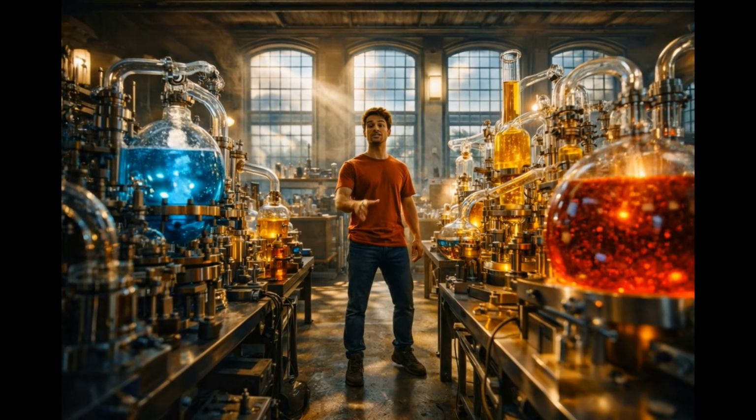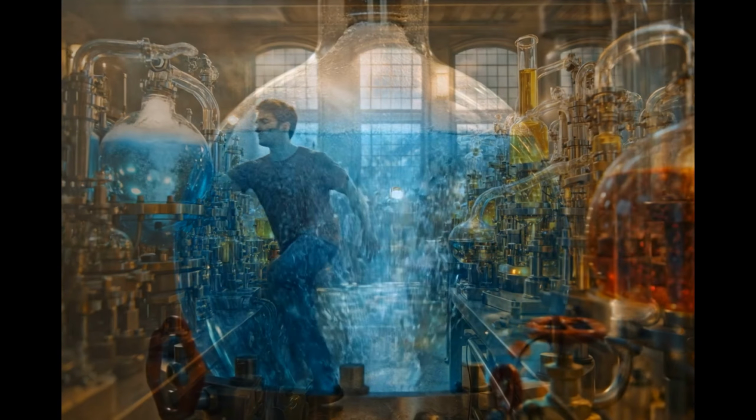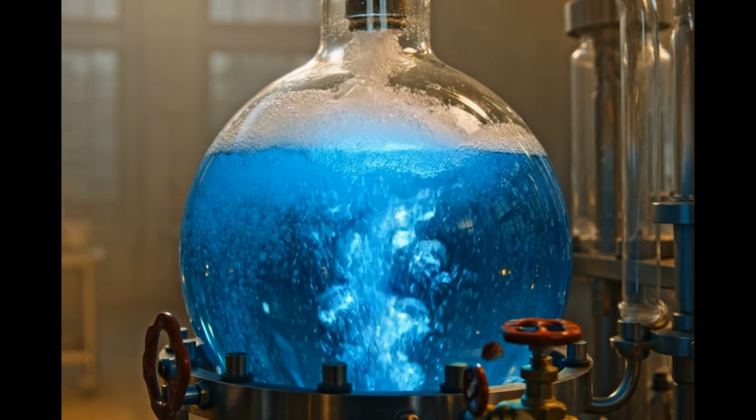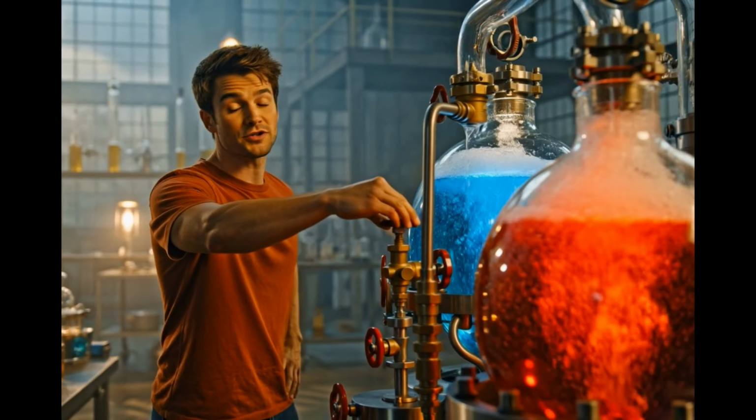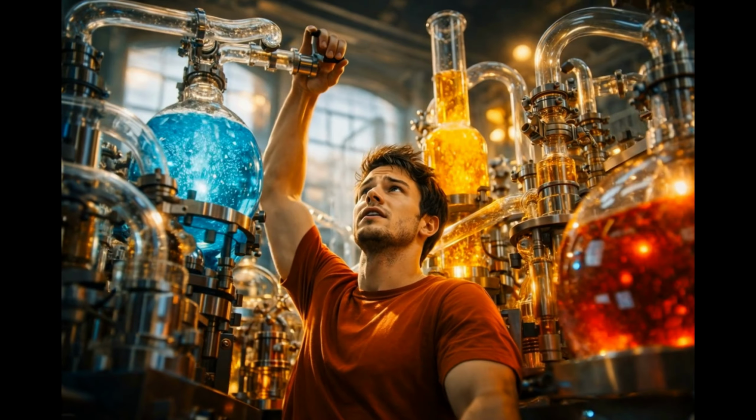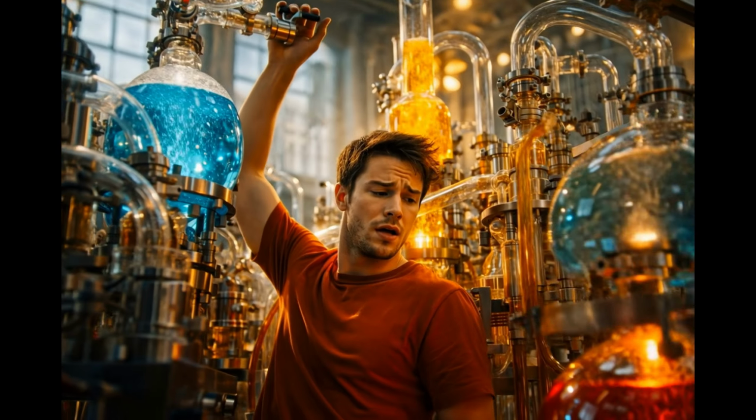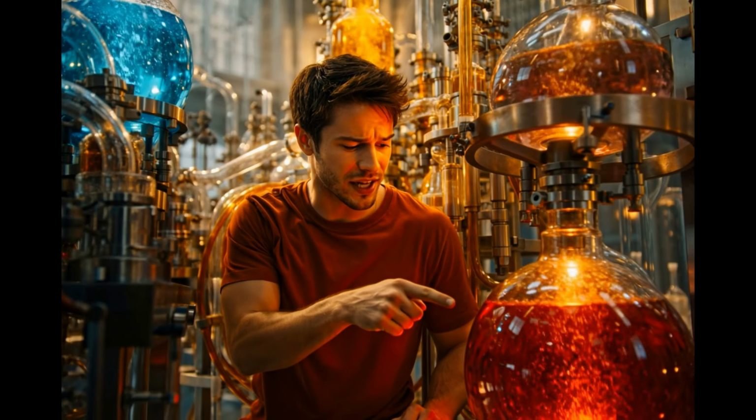The reaction is starting. Look at the colors intensify. Adjusting the flow now, the energy is building. Success, a perfect, stable equilibrium. Initiating phase 2 now. The reaction is accelerating.